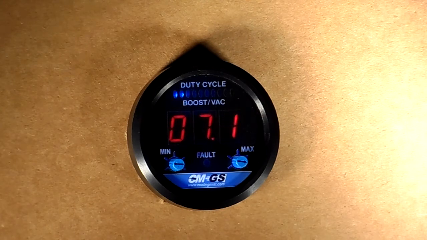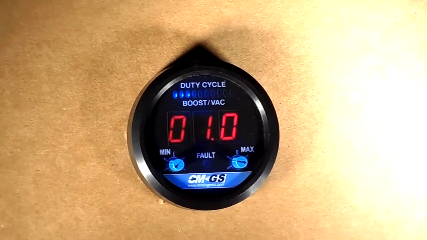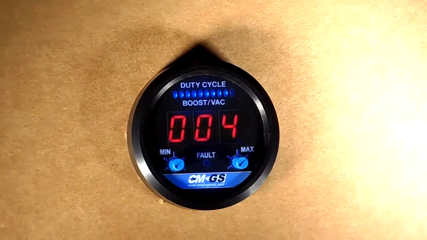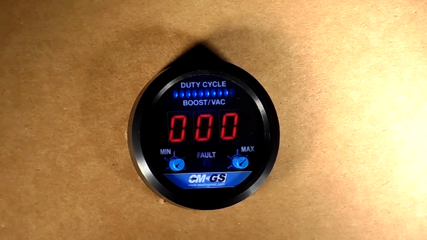Let's say, for instance, we want to change it to, instead of displaying boost, we want to display the pump duty cycle. Let me just show you how to go into configuration mode, and then we'll go ahead and make that change. Turn the minimum and maximum value to 1. When you do that, it will count down to 0. Now we're in configuration mode.